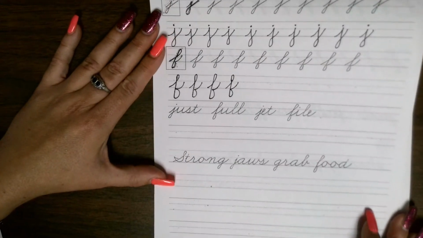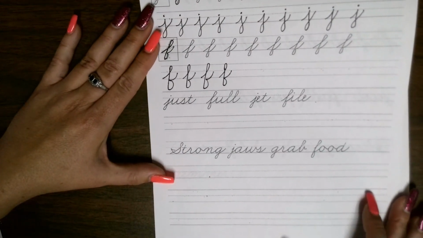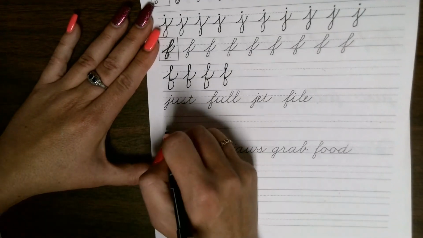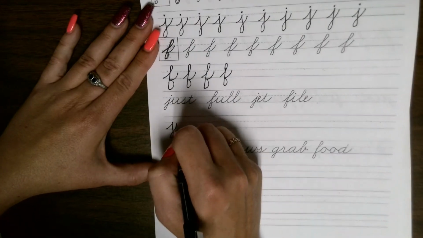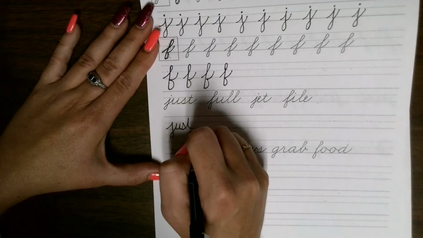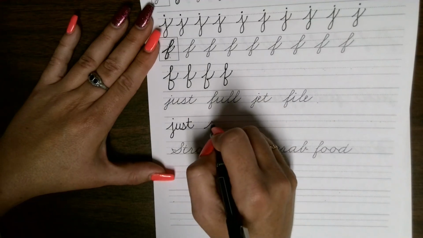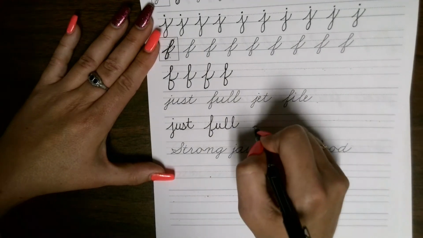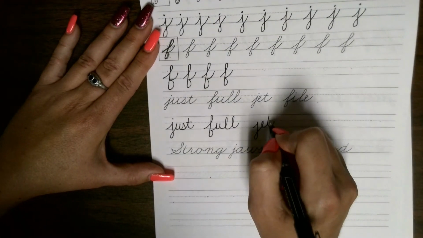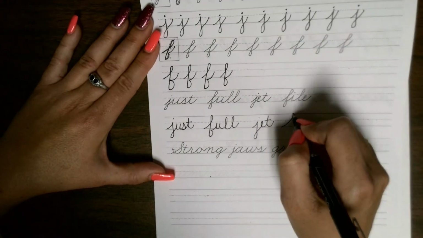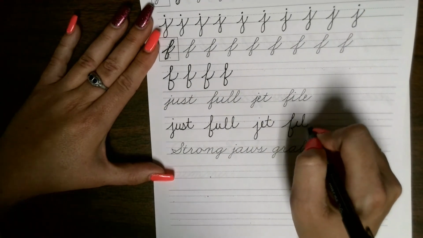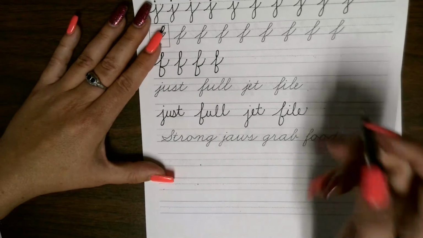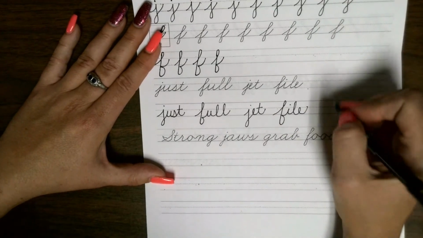All right, so now we're actually going to practice writing some words and then a sentence. Oh, 3 times. Good. So just, full, jet, and file. And you can trace first if you would like. You don't have to, but if you prefer to, then that's fine. And if one of those words felt really relaxing to write, or if more than one of them felt really relaxing to write, then go ahead and practice writing them 2 more times in your space here.